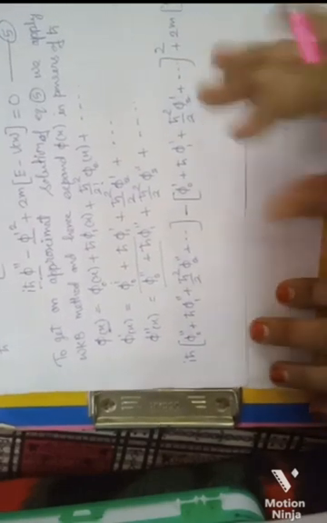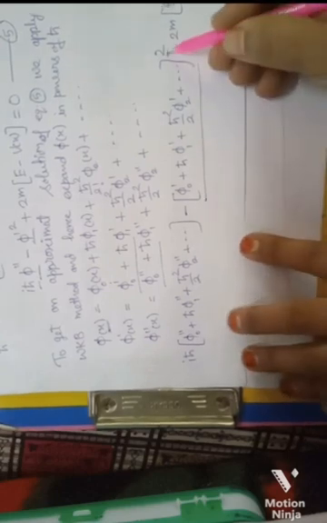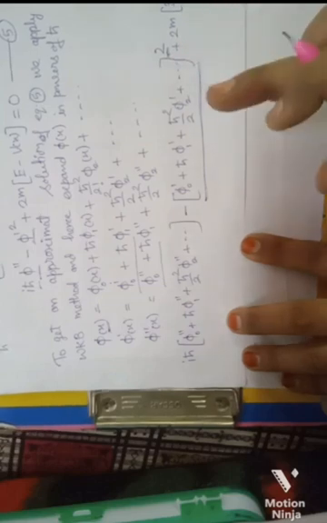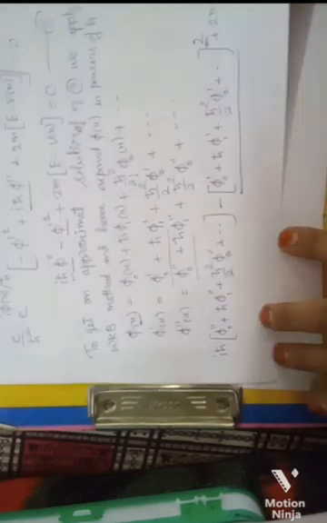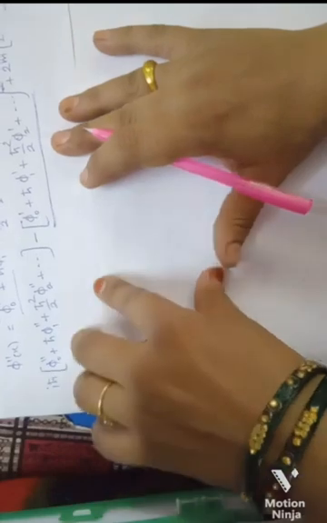Now yes, we have to solve this because the square is there. After solving this square, we will put our value in this equation. First we will solve that square, up to only h cross square.